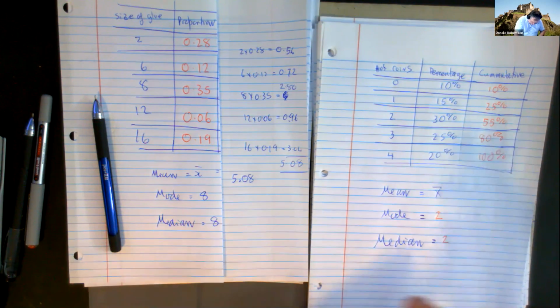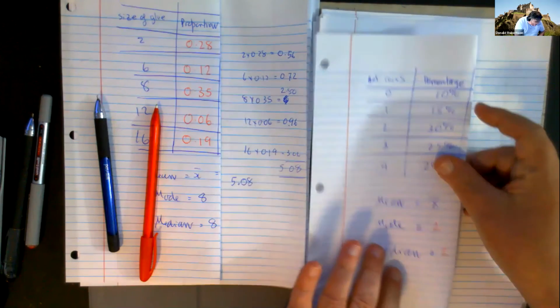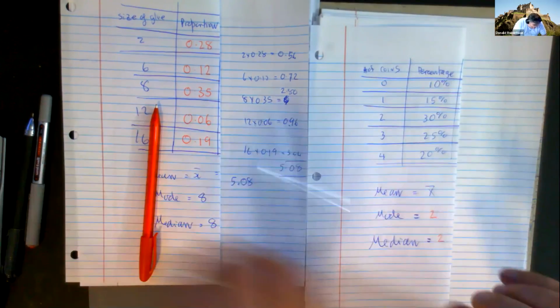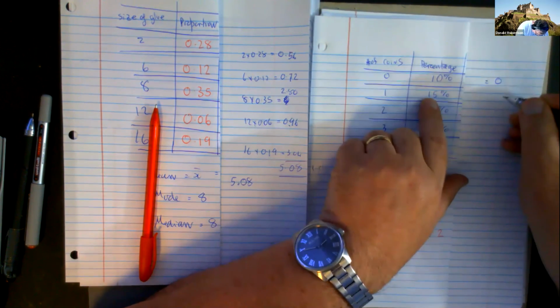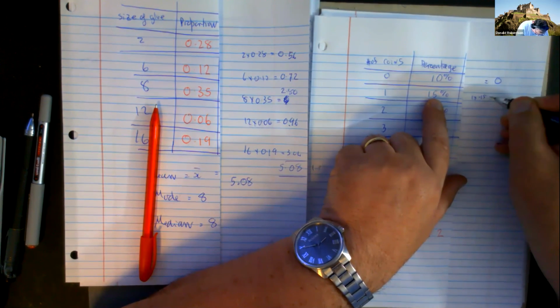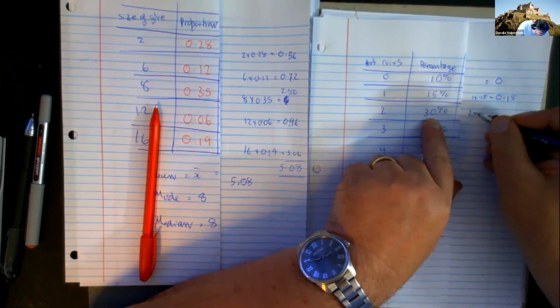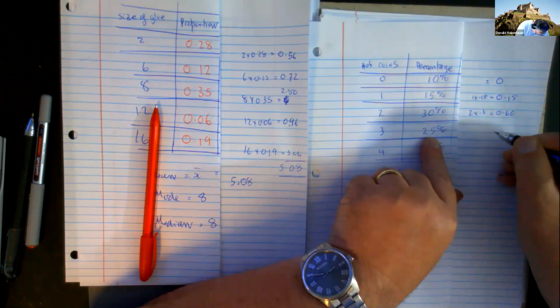And now the ugly one, which is why I'm going to bend my paper again. To get the weighted average, we find 10% of 0, which is 0. 15% of 1. 30% of 2. 25% of 3.